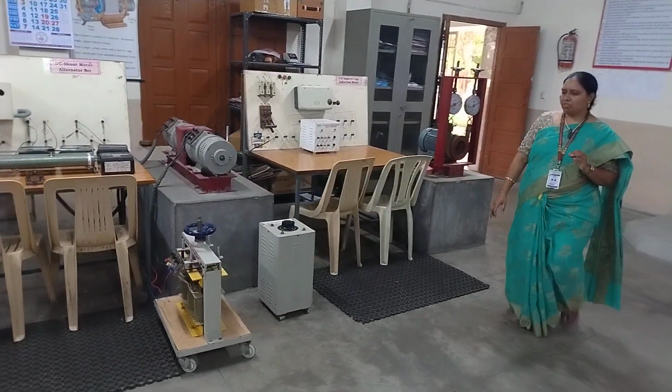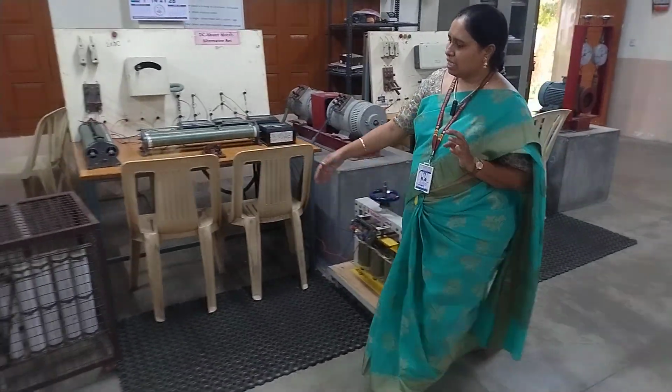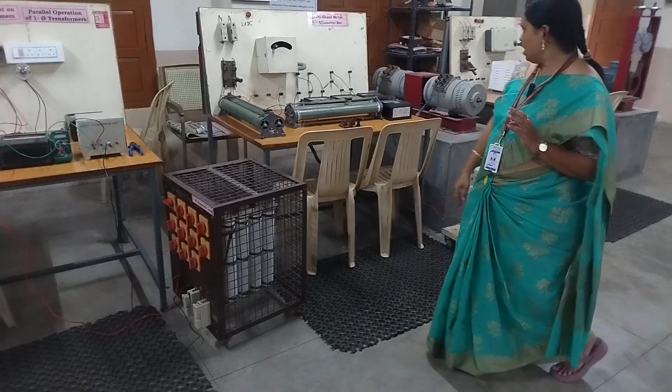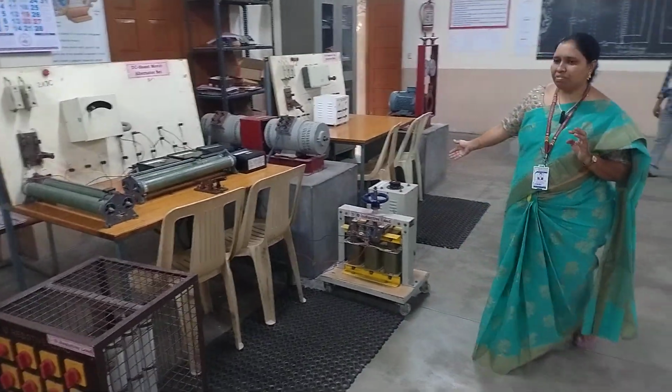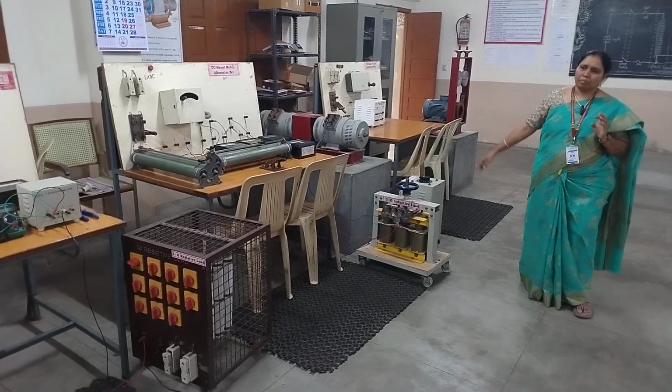In this particular lab, we have inductive load. This is the inductive load, and this is the resistive load, and this is called a 3-phase variac. For varying the voltage, we are using it.